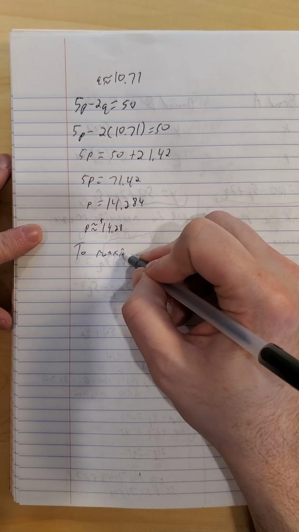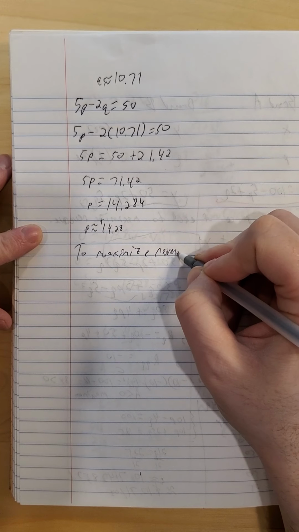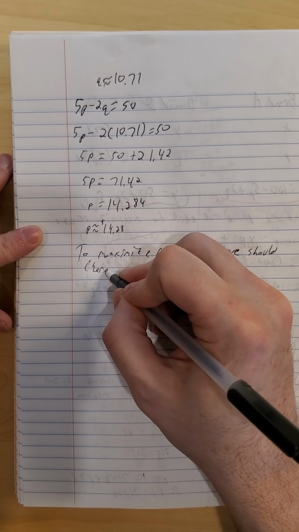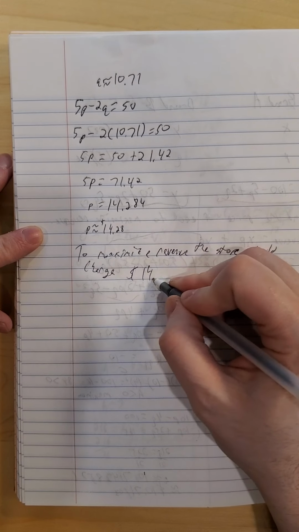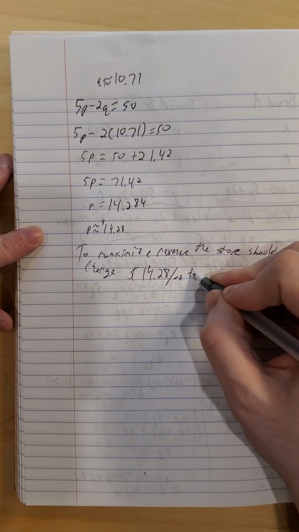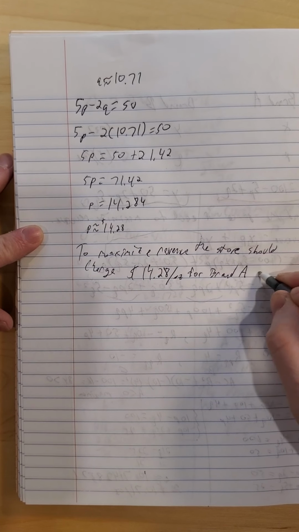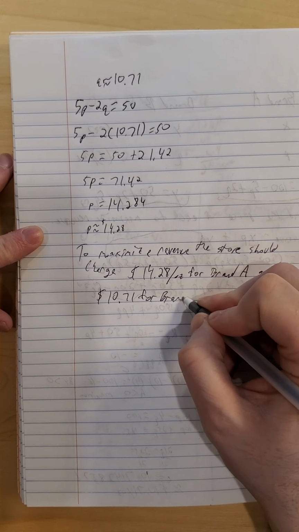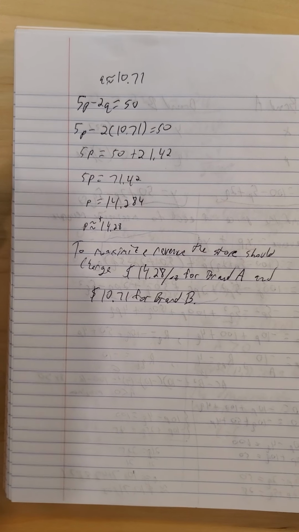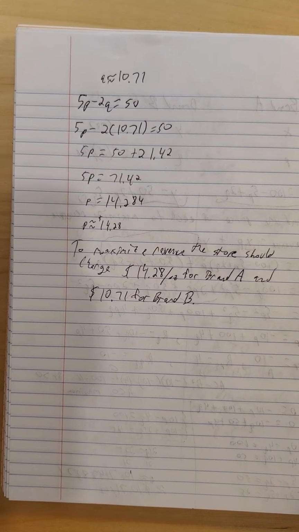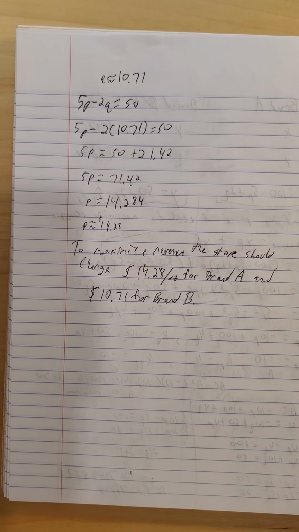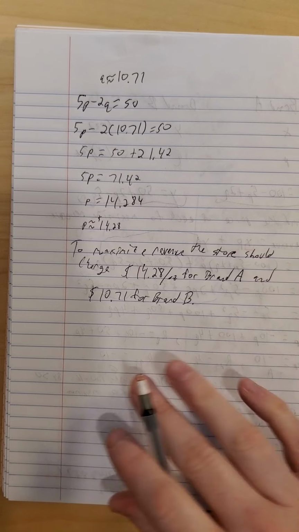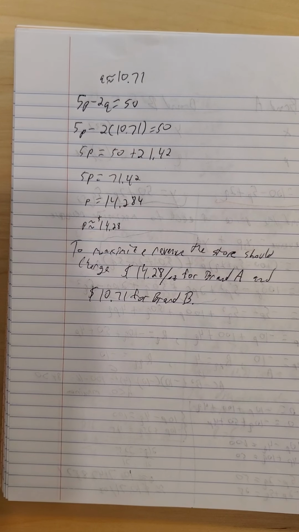So to maximize revenue, the store should charge $14.28 per ounce for brand A and $10.71 for brand B. Now, if you're off by a penny or two on this, it just means that the author, or more likely the author's grad assistant, solved for a different variable first and rounded at a slightly different spot. If you can get this far, I'm very content with that.